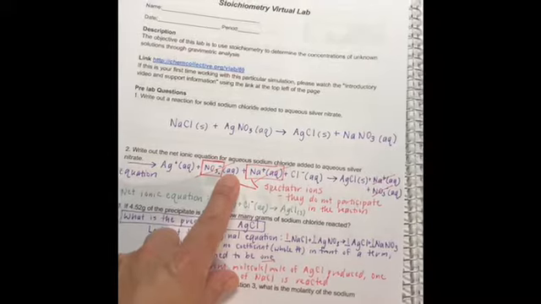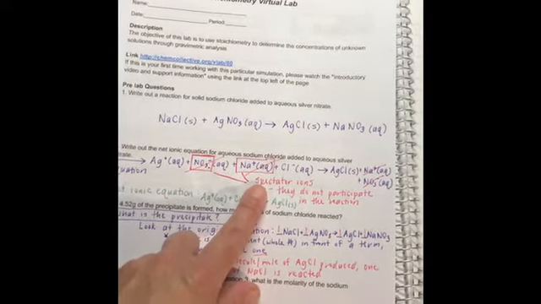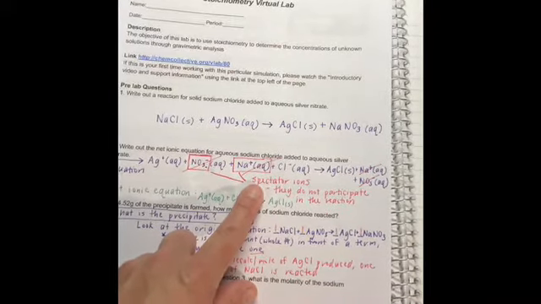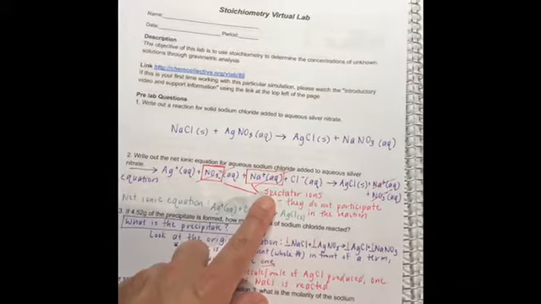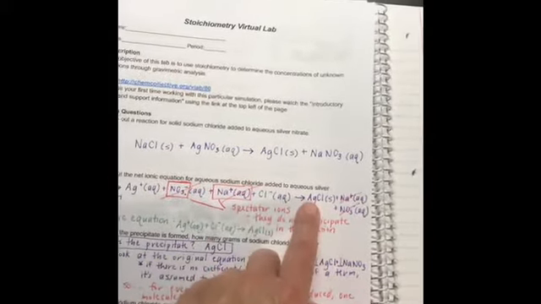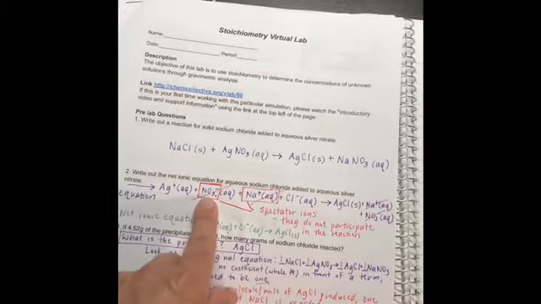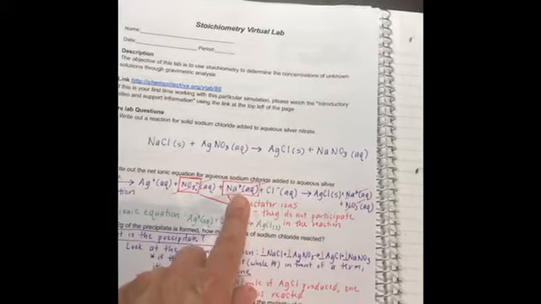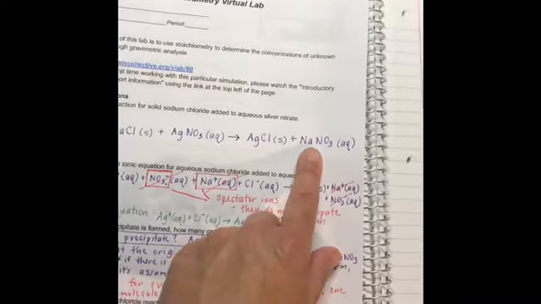Now, in the Chapter 7 PowerPoint, it does mention spectator ions. What ends up happening is the only thing that actually precipitates out and recombines to form something different is the silver chloride. The nitrate ion and the sodium ion stay in solution. So even though they form a molecule, they technically stay dissolved.